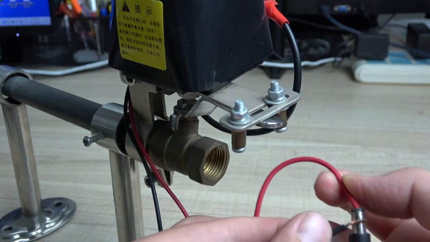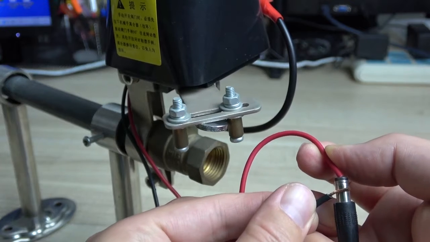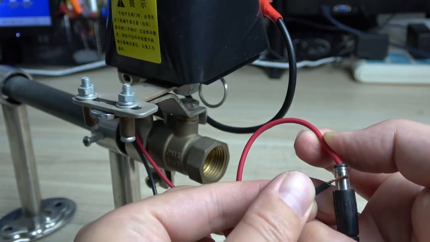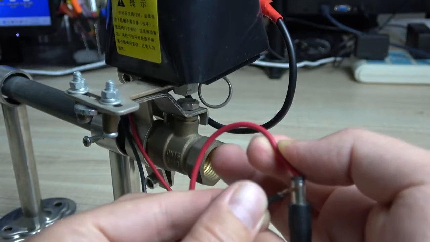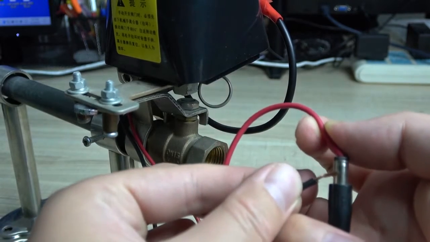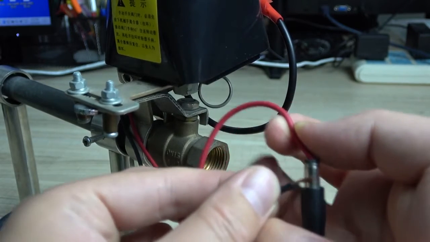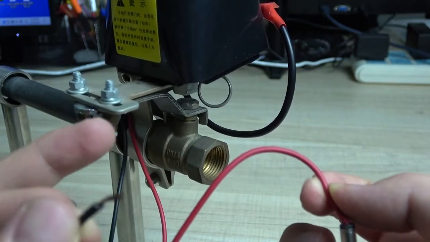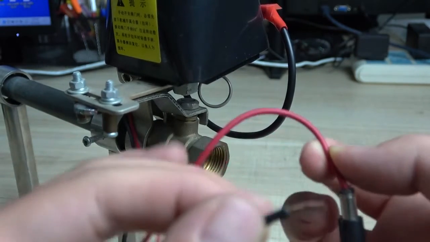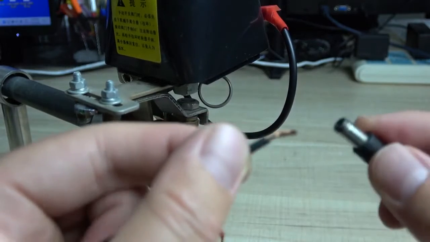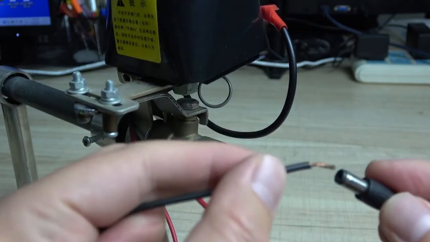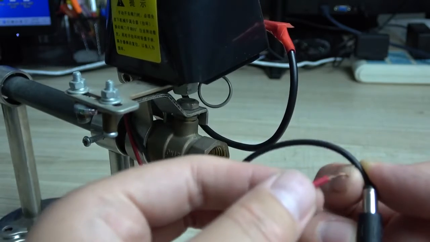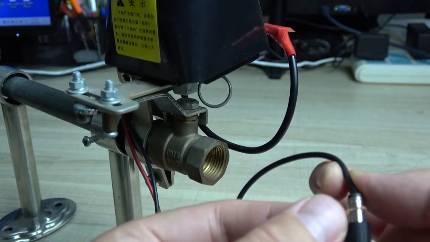You can see the power is on. Now it turns right, and it will stop automatically. Even if you have not stopped the power, it will also stop. So now I want to change it to the other direction. I will connect this one to this place, and this red one, and change the polarity.